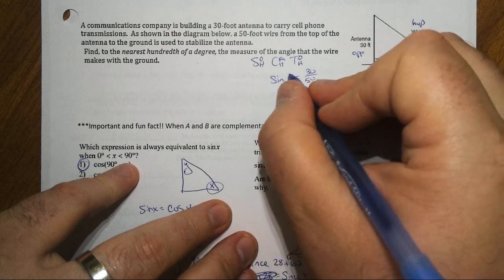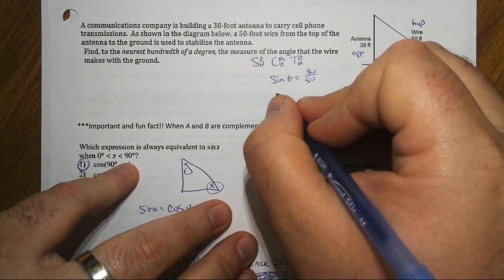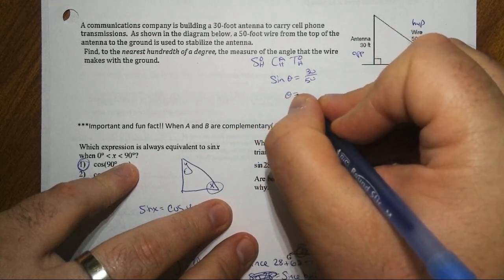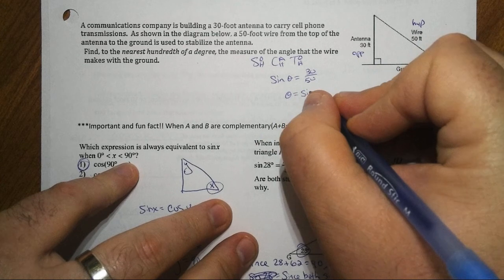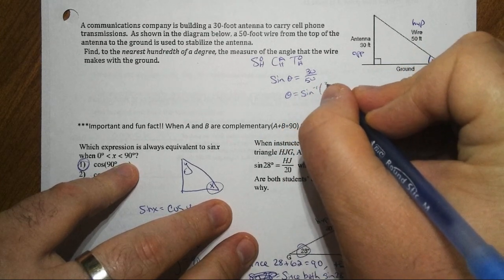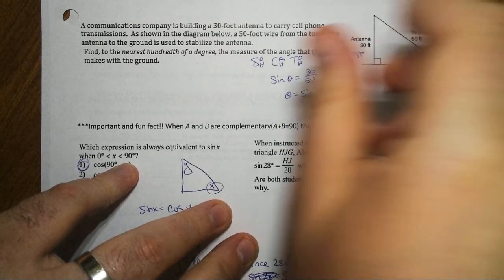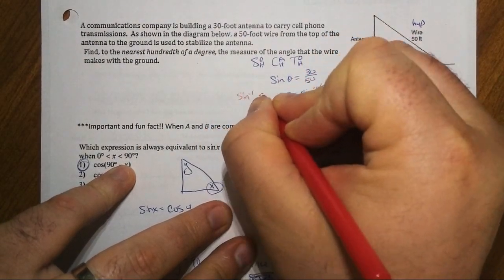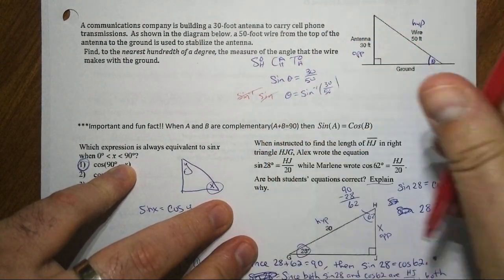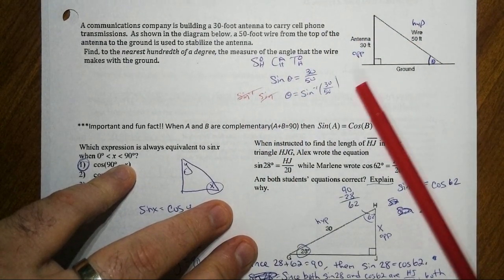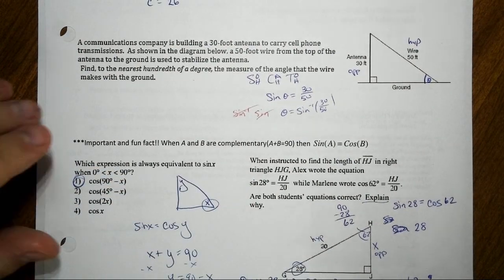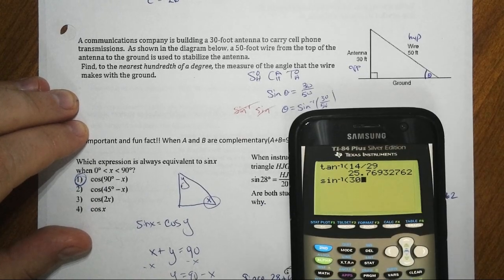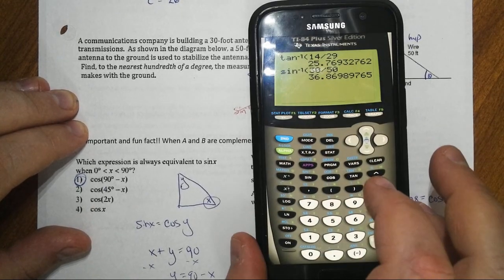Once again, we want to get rid of sine. We don't want to cross multiply. We're going to do the sine inverse. For you people who don't like writing sine inverse every time, you can just put down theta and then show the work: theta is equal to the sine inverse of 30 over 50. What we're not showing is the sine inverse of sine theta. Then I'm going to take my calculator and bust out sine inverse 30 over 50, and there's my answer.